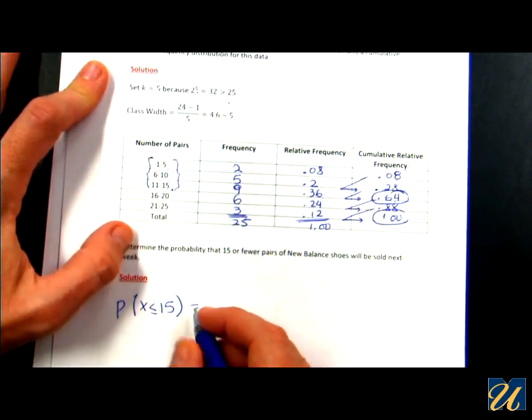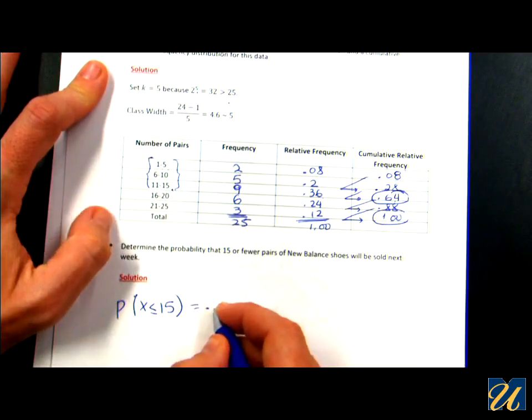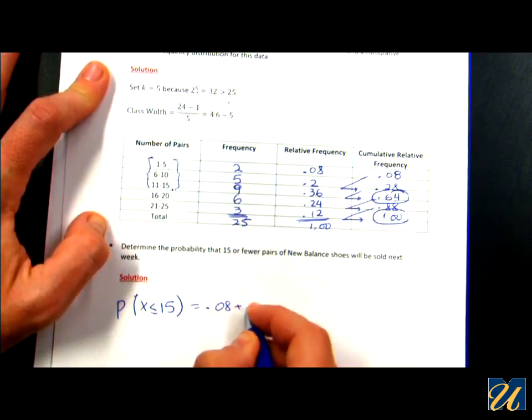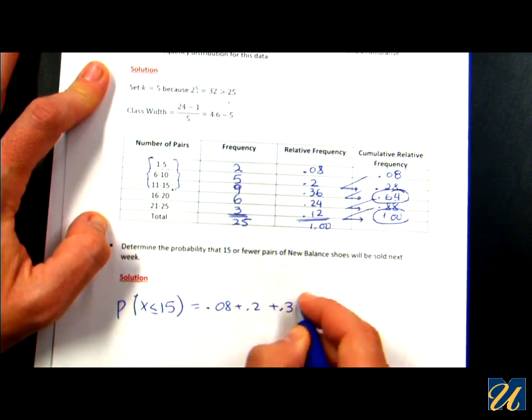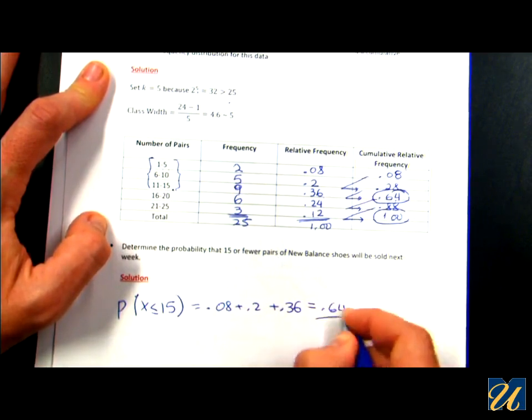So, 0.08 plus 0.2 plus 0.36, 0.64 for the probability.